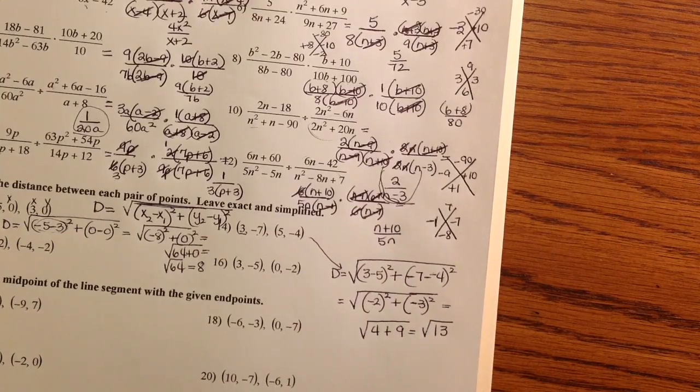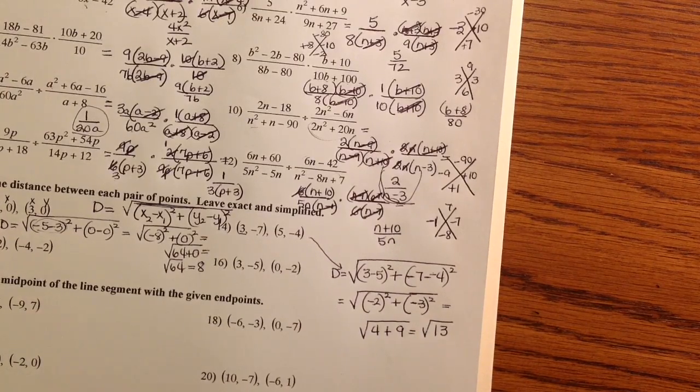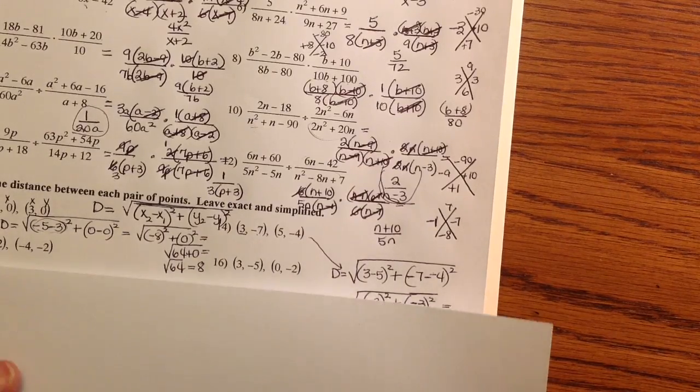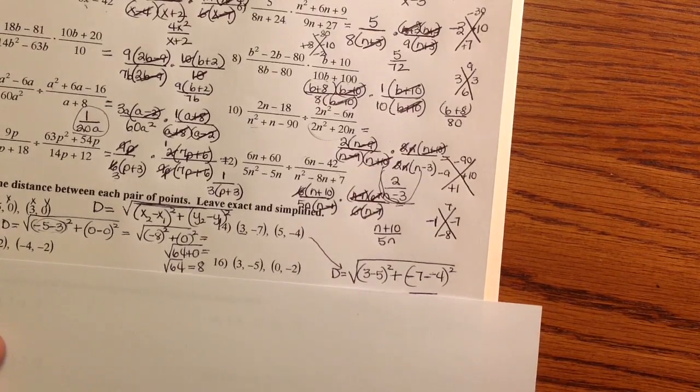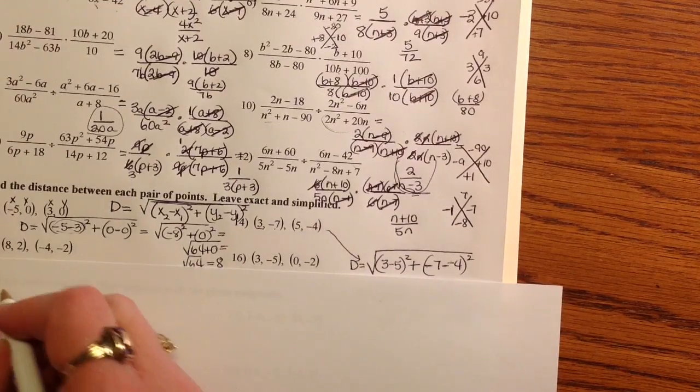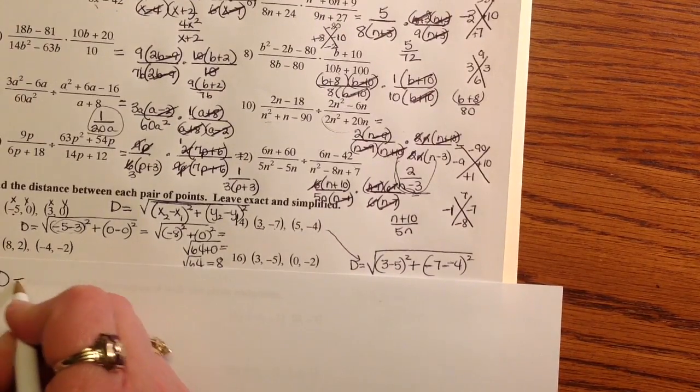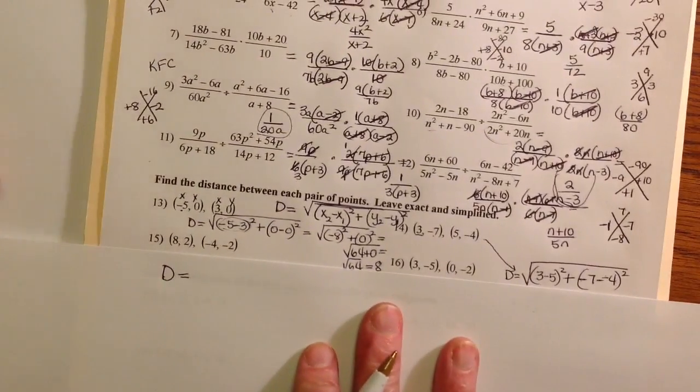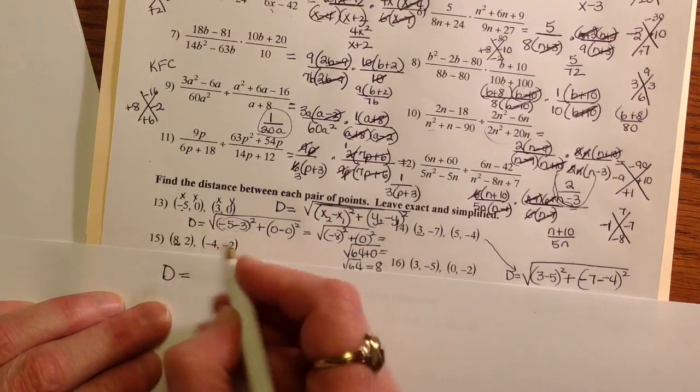Number 15. I think I'm going to get a piece of paper to do this on because I'm just running out of room. So I'm just going to put it underneath here. Number 15, I'm going to start with d is equal to, okay, let me get over here. I'm going to start with the 8.